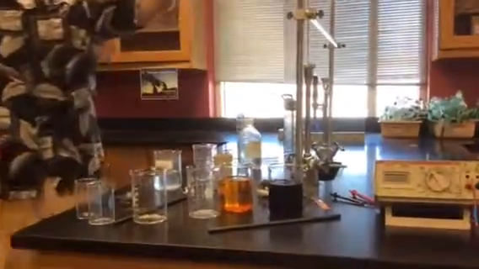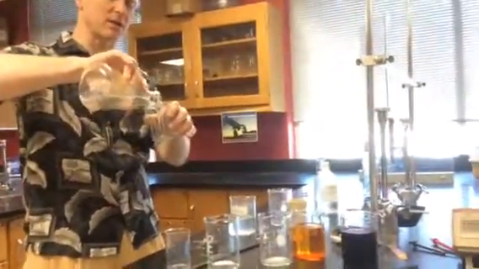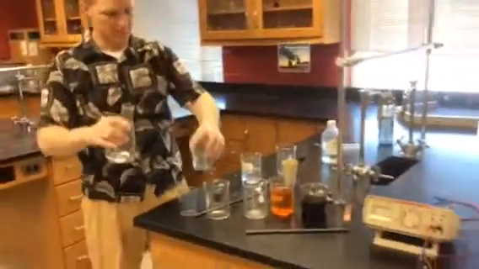So I have some zinc chloride. This is essentially the same as the zinc sulfate that's in the picture. This is on the left, so I'm going to add some zinc chloride to this beaker.